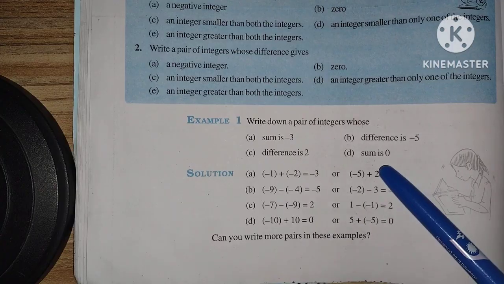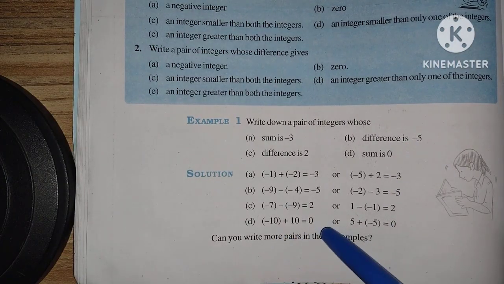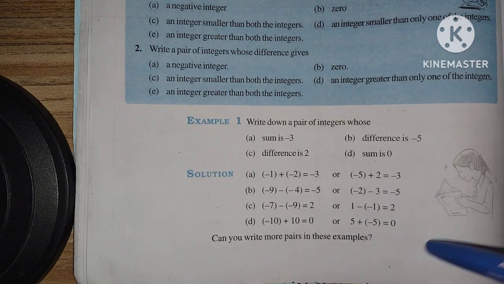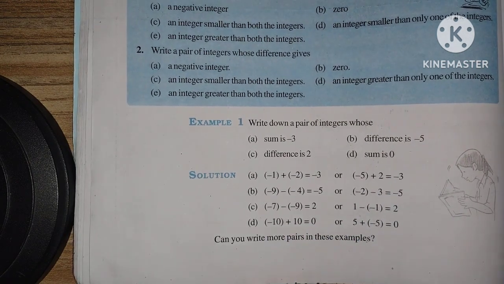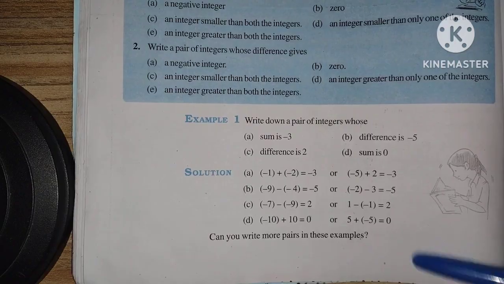Next, whose sum is 0? Minus 10 plus 10 is equal to 0, or 5 plus minus 5 is equal to 0. For 0 you can write whatever integers you want. Can you write more pairs in these examples? You can just try to write more examples.